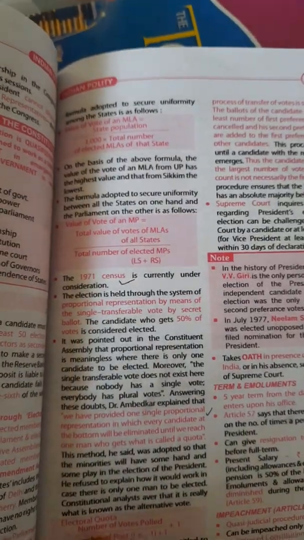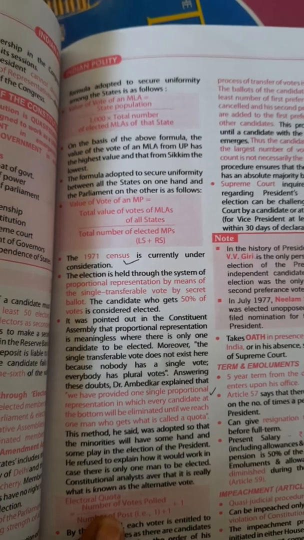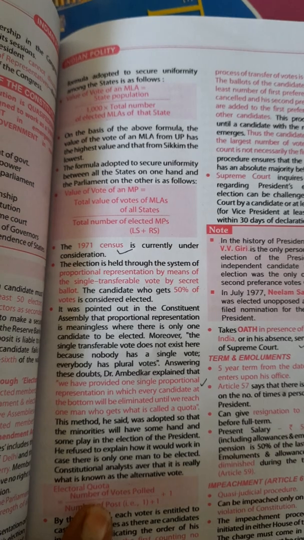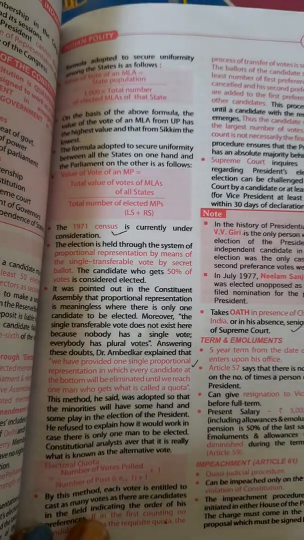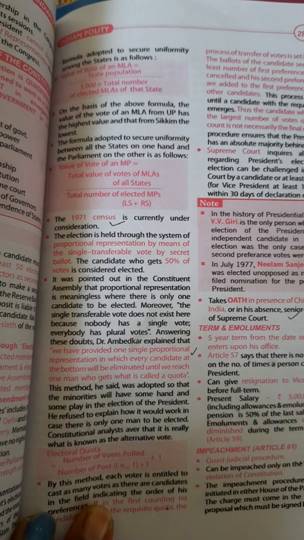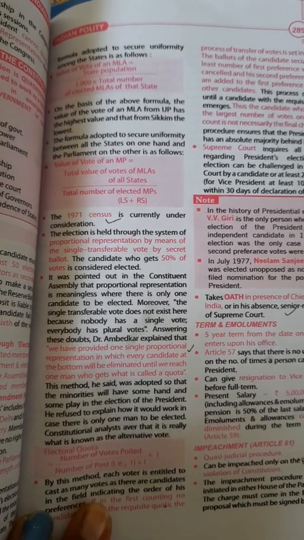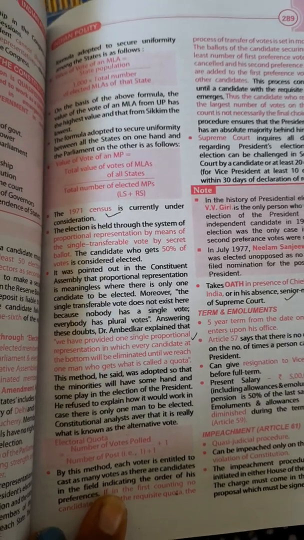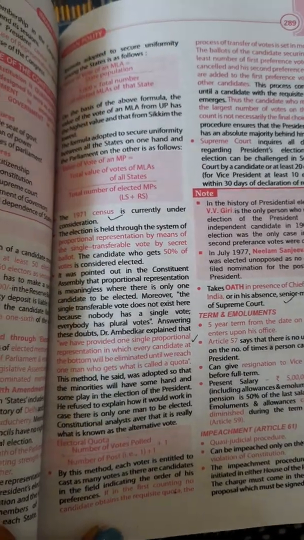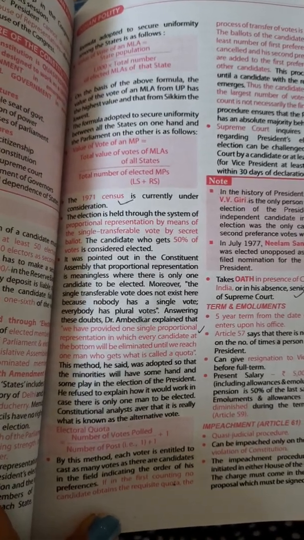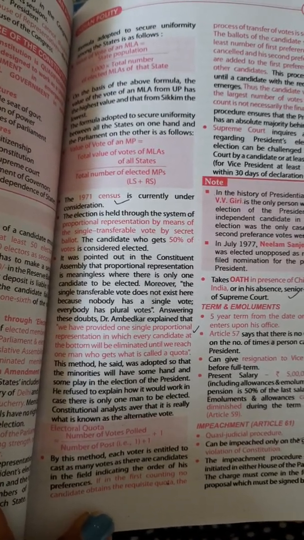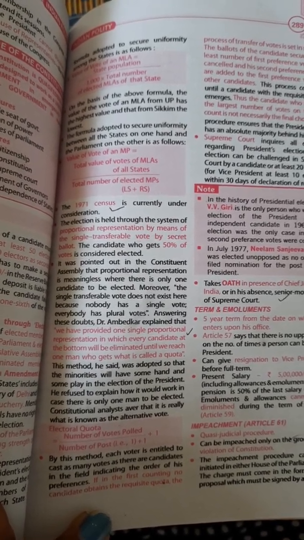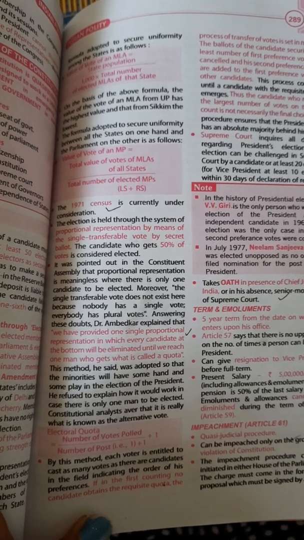The election is held through the system of proportional representation by means of the single transferable vote by secret ballot. The candidate who gets 50% of the vote is considered elected. It was pointed out in the Constituent Assembly that proportional representation is meaningless when there is only one candidate to be elected. Moreover, the single transferable vote does not exist here because nobody has a single vote. Everybody has plural votes. Answering these doubts, Dr. Ambedkar explained that we have provided one single proportional representation in which every candidate at the bottom will be eliminated until we reach the one man who gets what is called a quota.